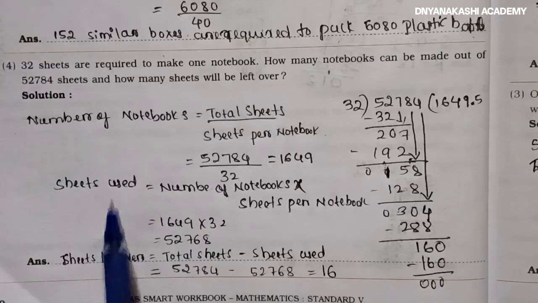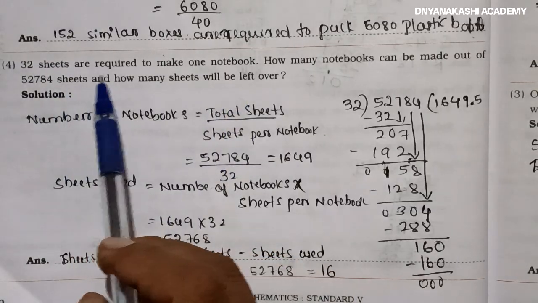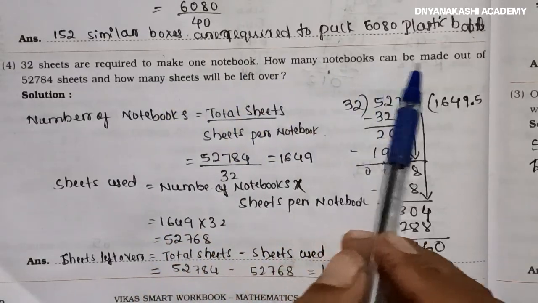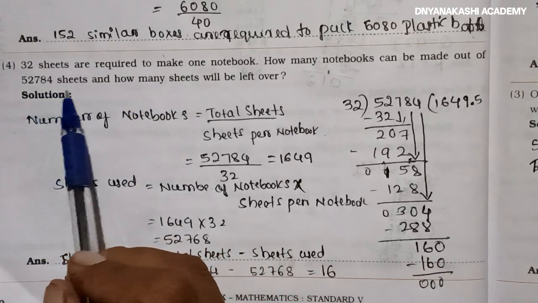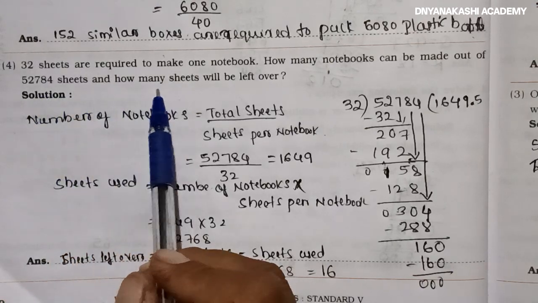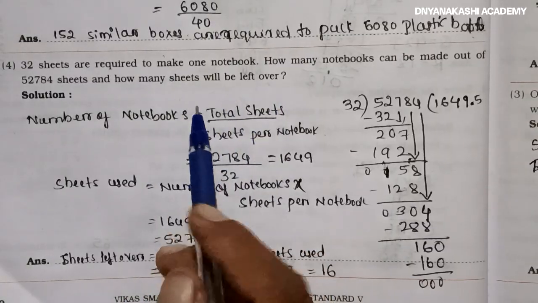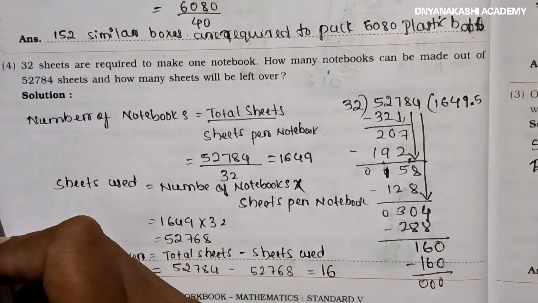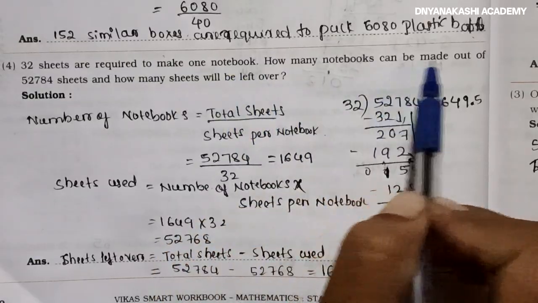32 seeds are required to make one notebook. How many notebooks can be made out of the 52,784 seeds, and how many seeds will be left over? We have to prepare notebooks, where 32 seeds are required to make one notebook. How many notebooks can be made out?